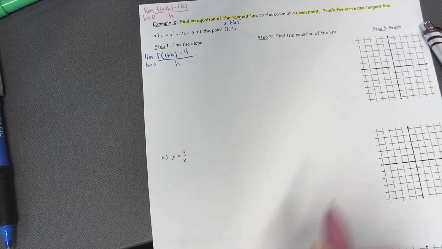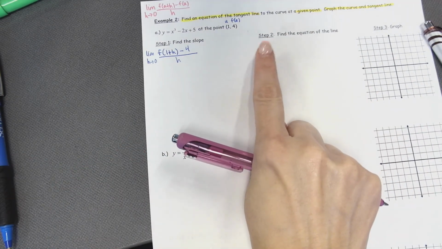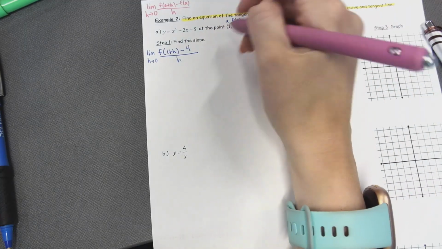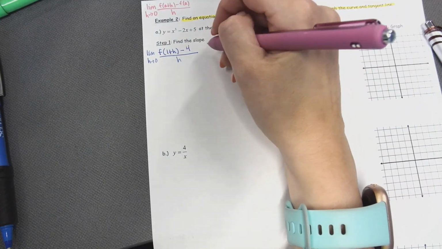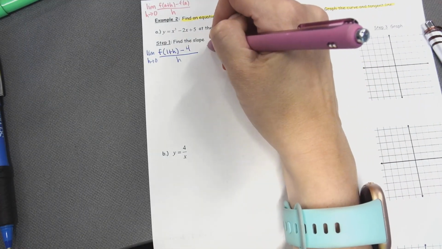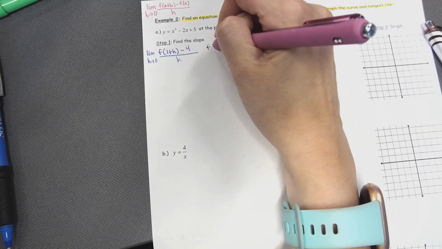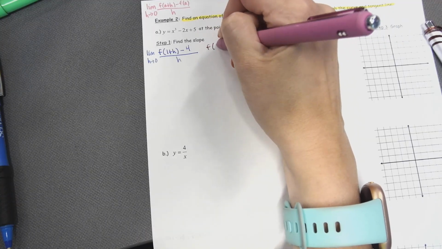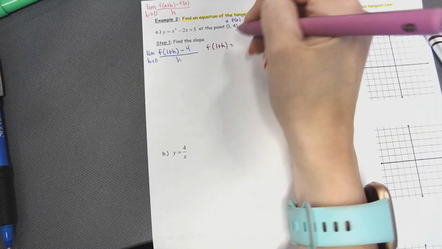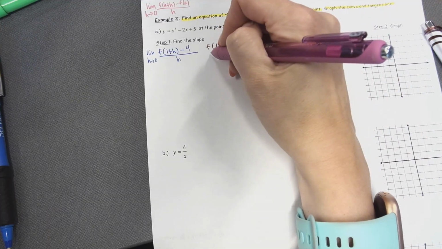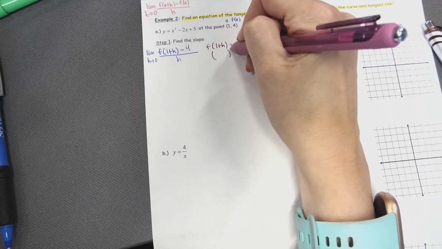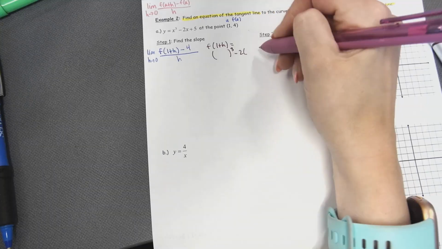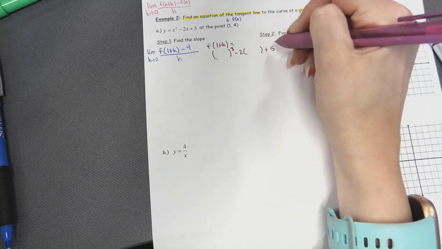All right, now this one, definitely going to put this on the side. It's okay if we run in a little bit to this one here. So we're going to do f of 1 plus h equals, so it's x cubed minus 2x plus 5.